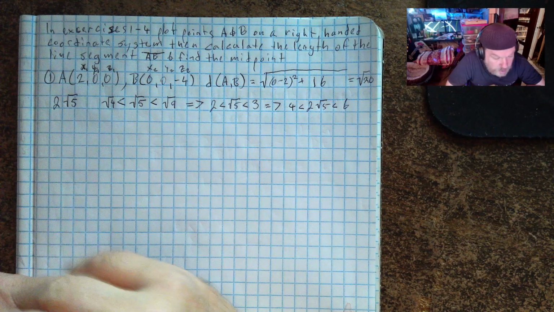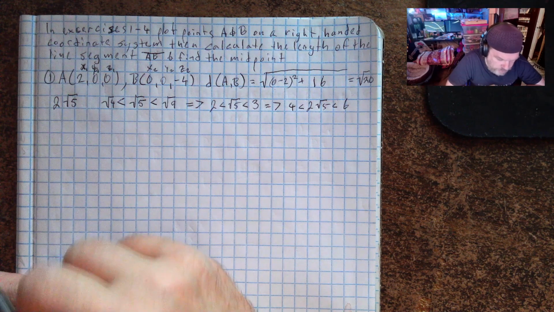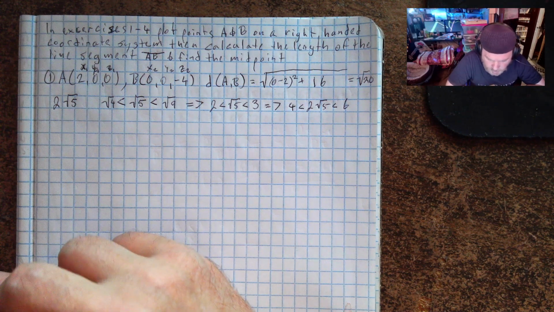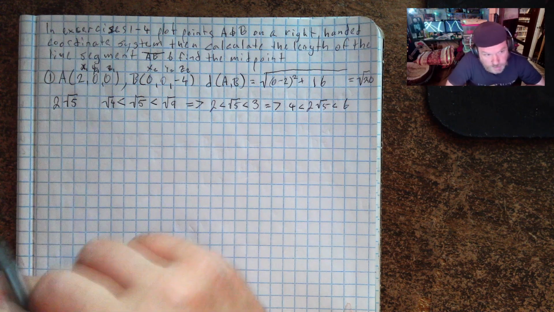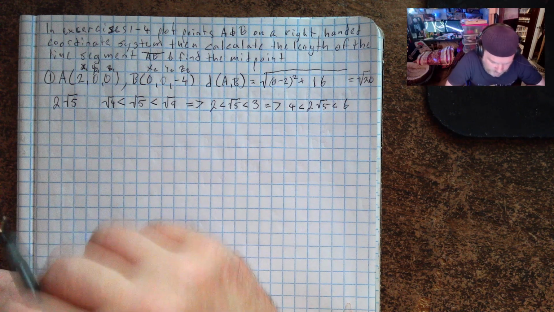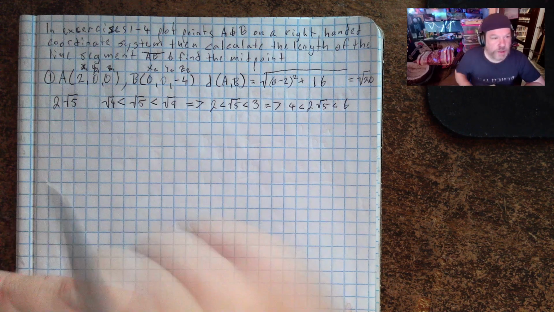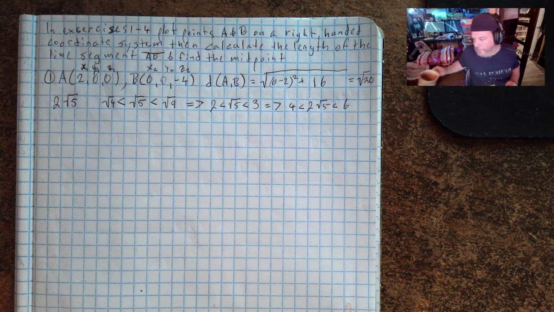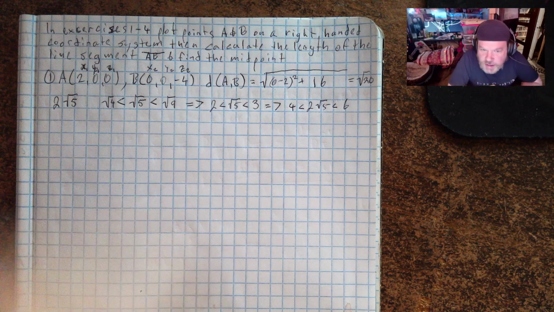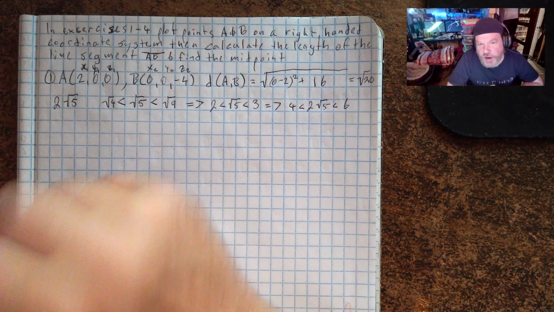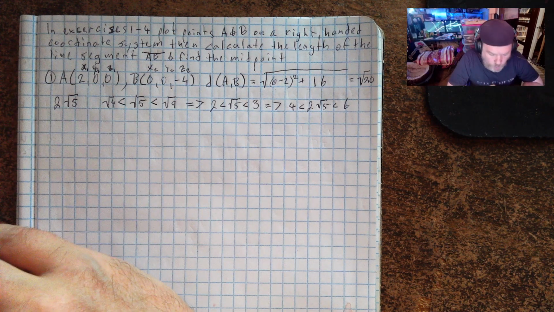So it's between 4 and 6. That's about the size of it, whatever the unit is, parsecs, inches, metric, whatever it is. That's the distance between A and B.